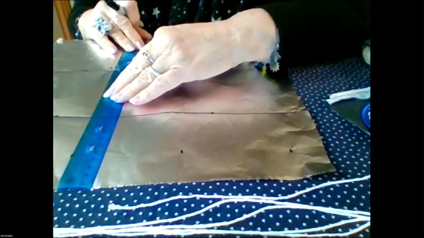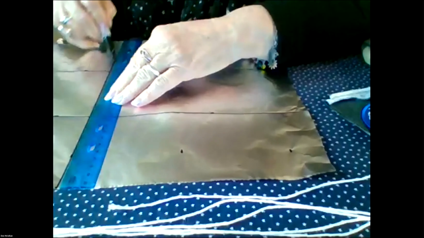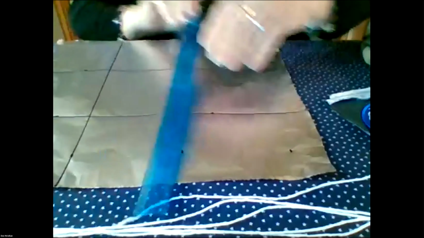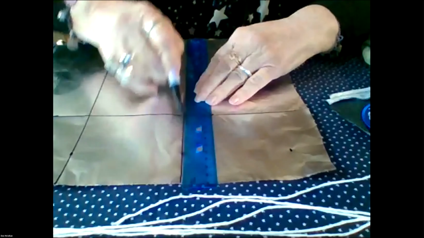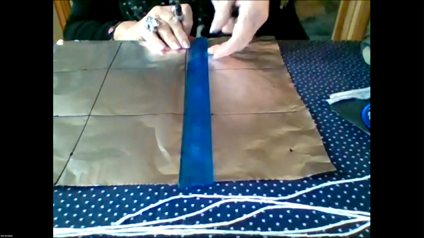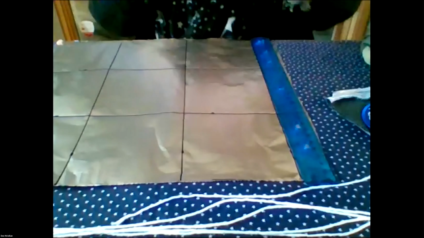And then maybe Sarah, you can just jump in here and tell me if you see an answer about twinkling stars. And in the meantime, you see what I'm doing here is I'm just drawing some lines to make these 4 by 4 squares on my aluminum foil. And then I'm just going to take that and cut those out.